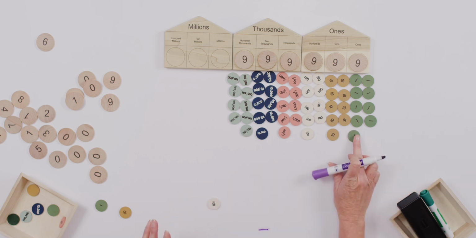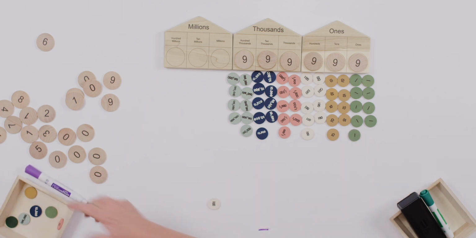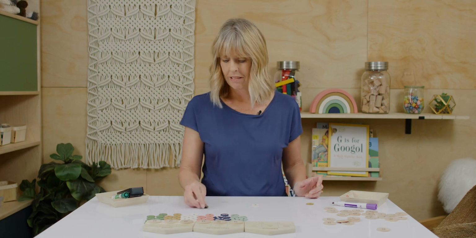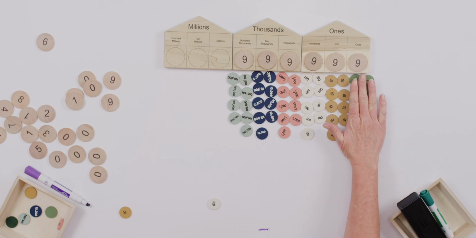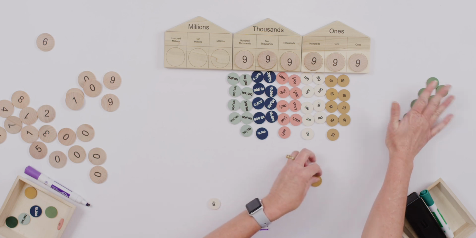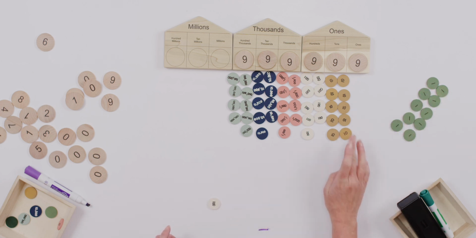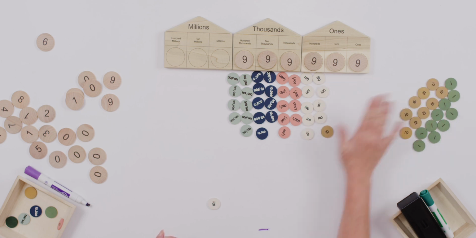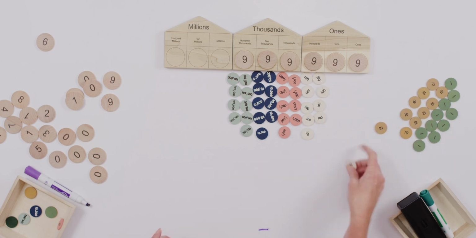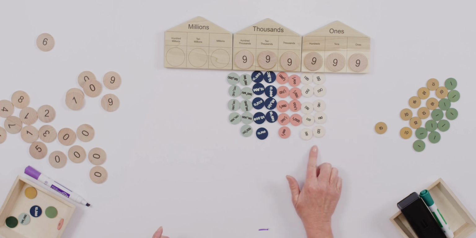So in that same way, what if I added 1 to my 1s? We want to add 1 to our 999,999. If I added 1, again, I would have 10. Move those away and rename it with a 10. I'm going to rename my 10 tens with 100.